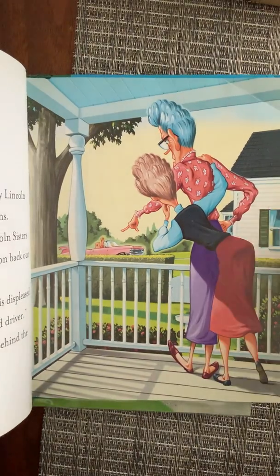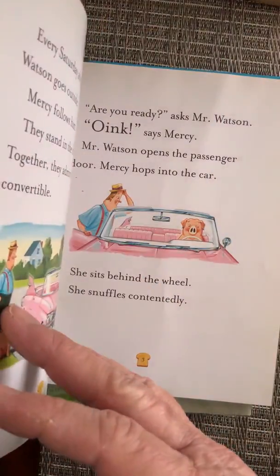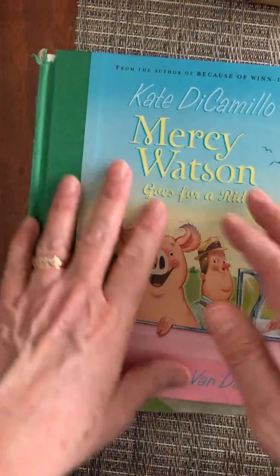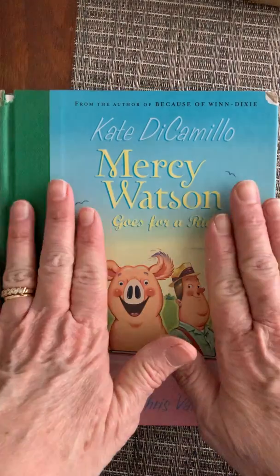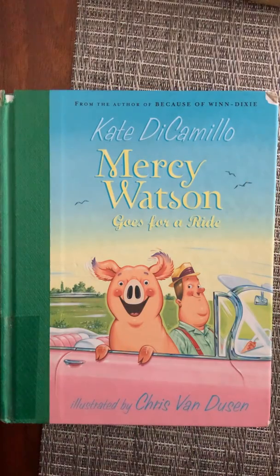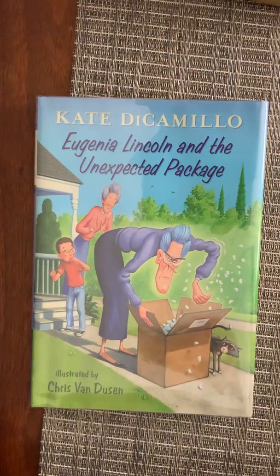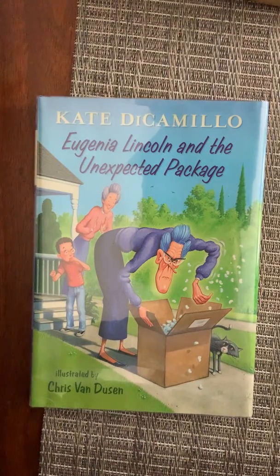But you may know these characters from some of these early chapter books with lots of beautiful pictures, and it's really a beginning chapter book, this series of Mercy Watson. So if you haven't yet read any of those, maybe you'd like to check out some of those stories and read them on your own. But today I'm going to begin reading for you from this story that has some of the same characters from the Mercy Watson series.